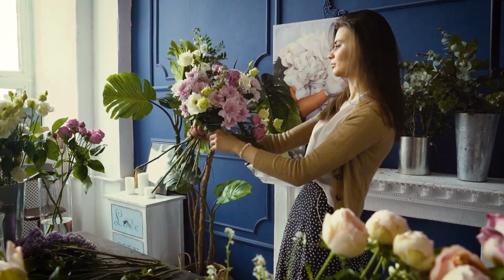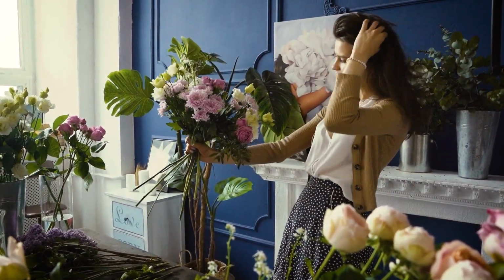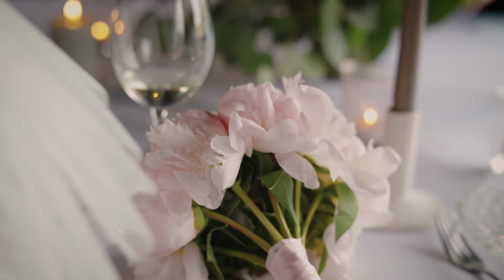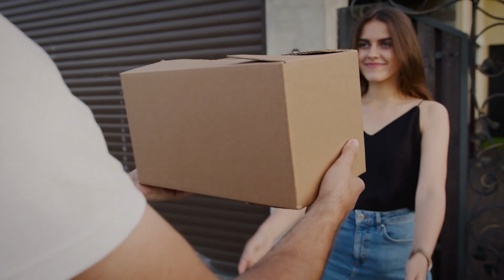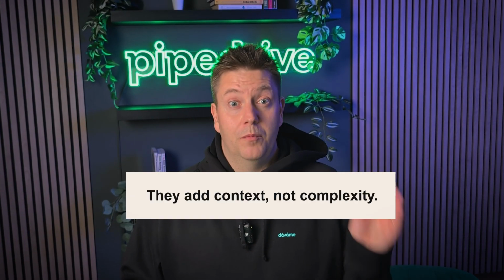To explain custom fields, let's use a flower shop example. Let's imagine you run a flower shop. Every order is different: occasion, delivery date, and budget. That's why default fields are not enough. Custom fields help your sales team understand the deal without asking extra questions. They add context, not complexity.